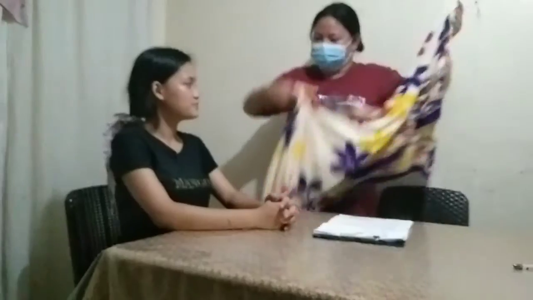Now I'm going to assess the lower extremities of the patient and the posterior thorax. I'm going to use this cloth to drape the patient's body to provide privacy.